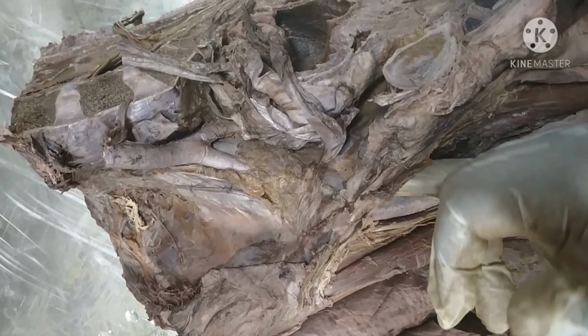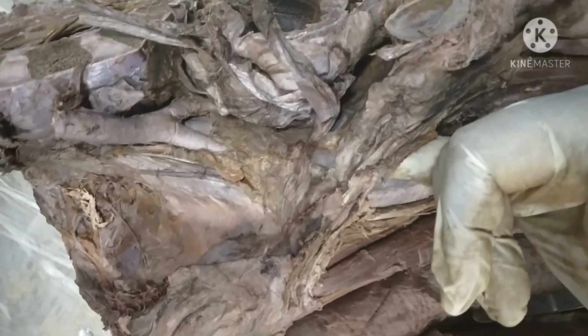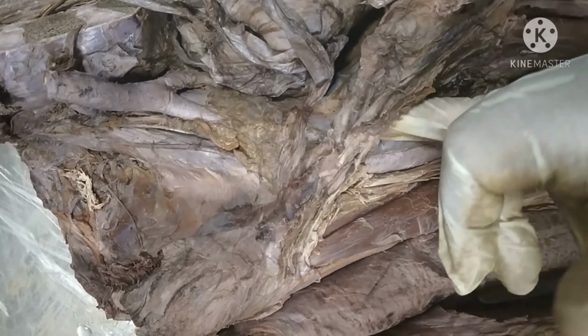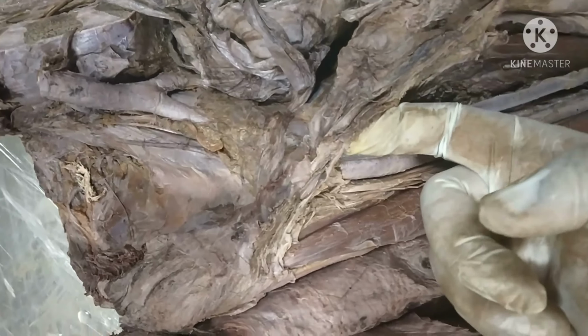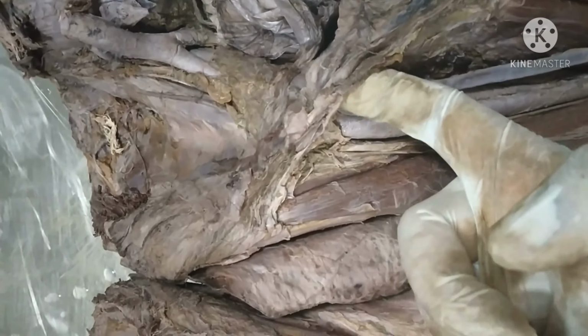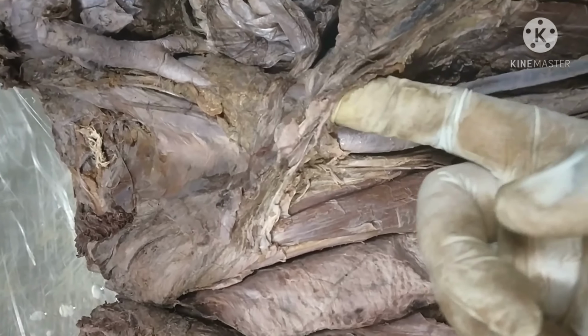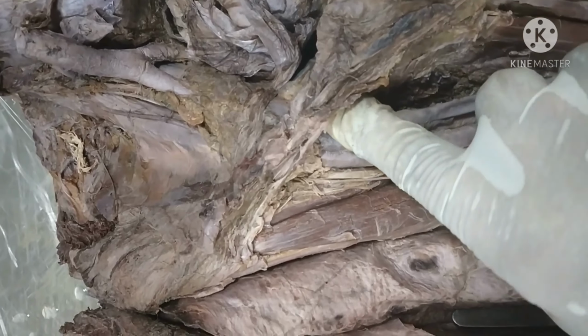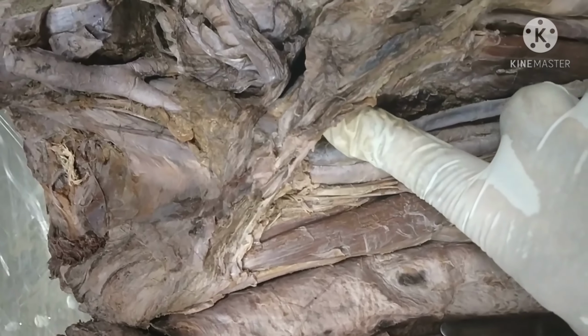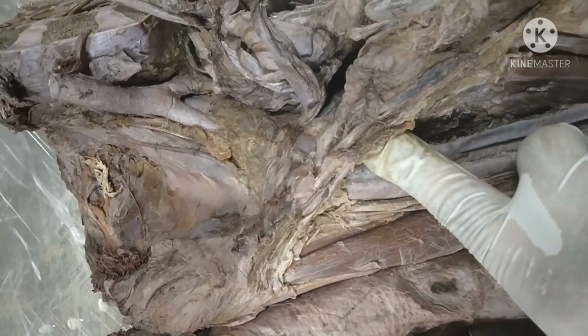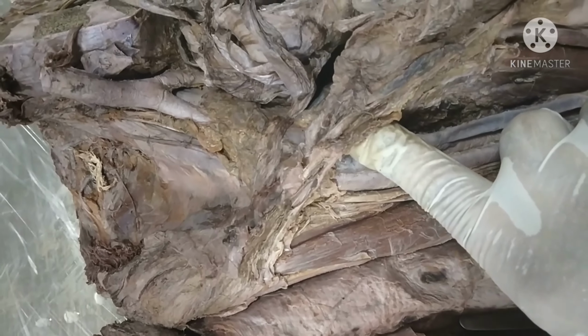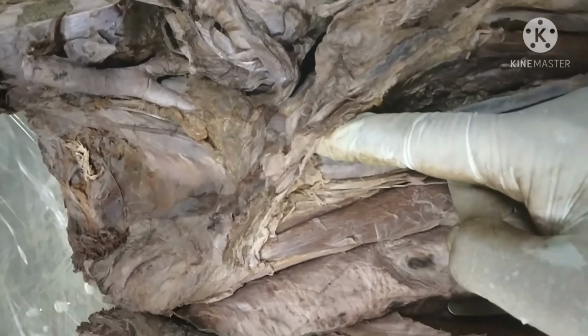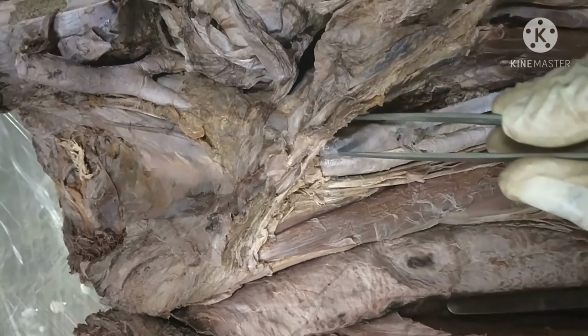So if you take that femoral canal, it is opening into the abdomen through an opening that is called the femoral ring. That femoral ring is anteriorly bounded by your inguinal ligament. Posteriorly it is bounded by another ligament called the pectineal ligament. Medially it is formed by a small part of your inguinal ligament called the lacunar ligament. Laterally it is formed by our femoral vein.